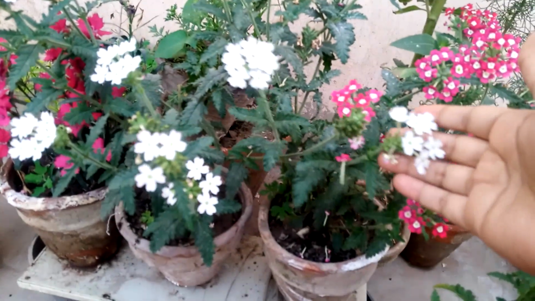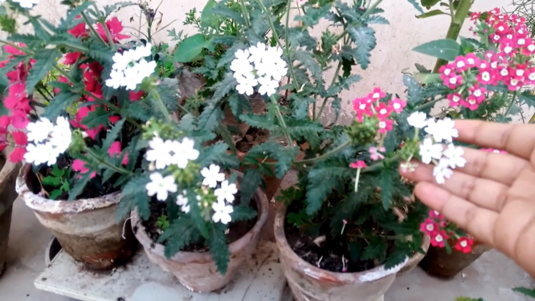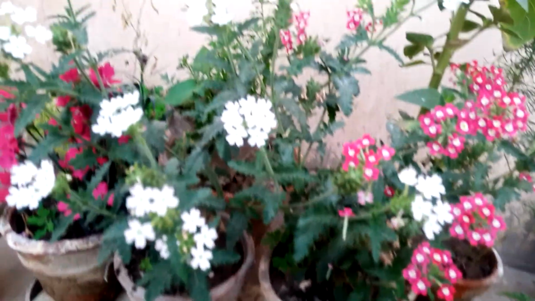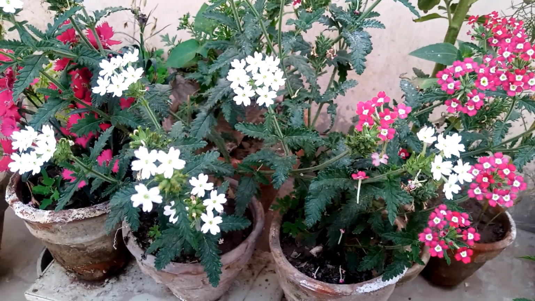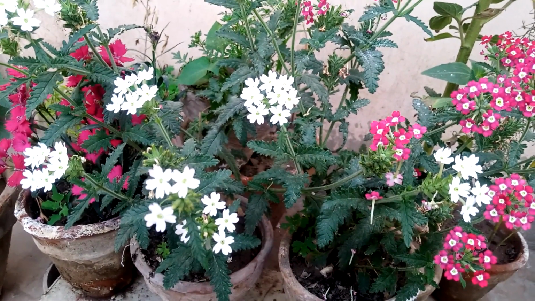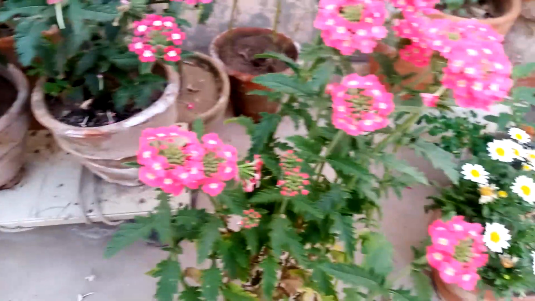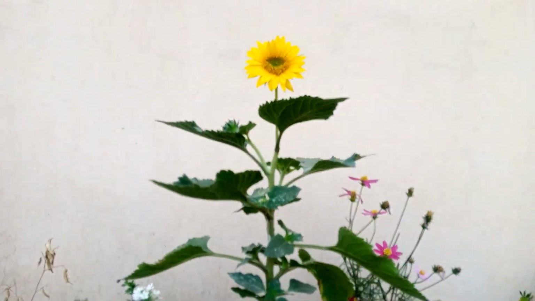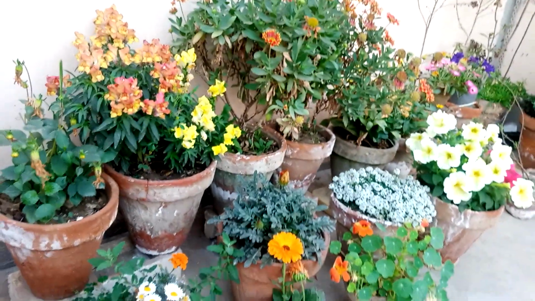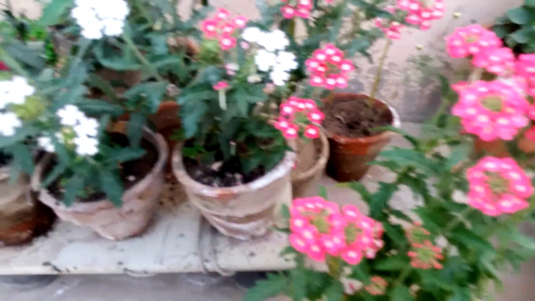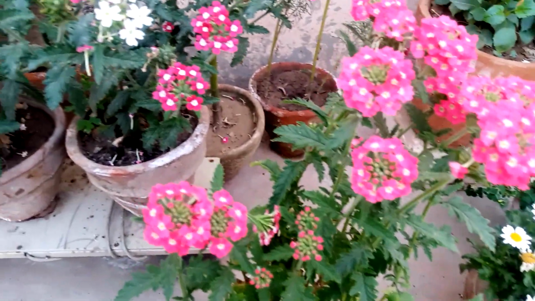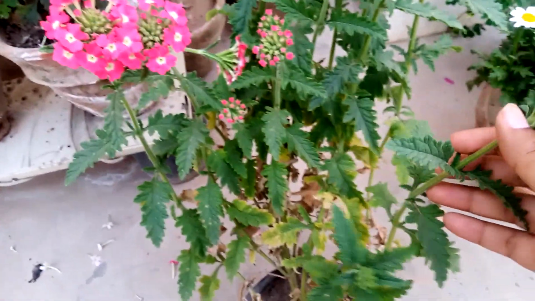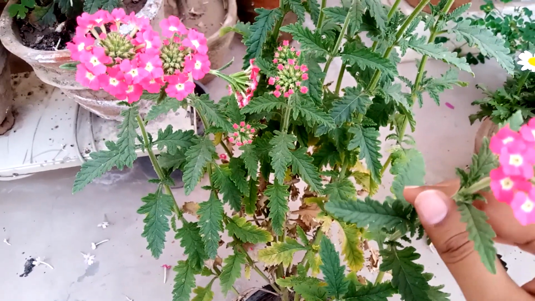So here you can see, first of all, these are seasonal plants in this season, but you can also make more plants with this plant. These are seasonal plants, but some of them you can grow with cutting. First of all, this is verbena plant. You can grow it by cutting.